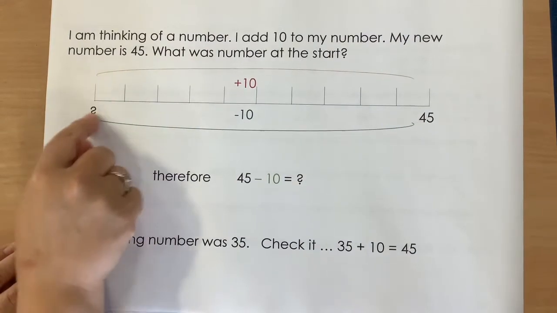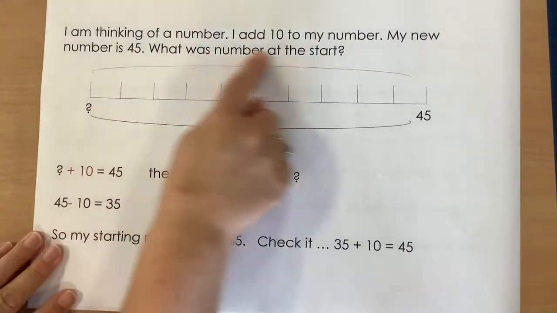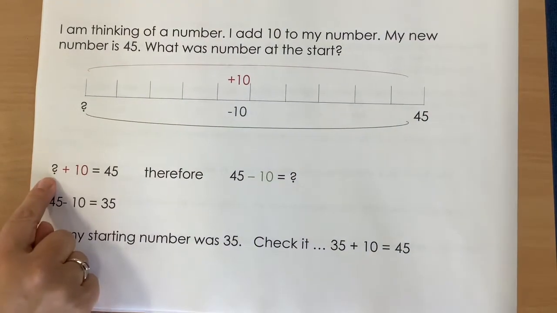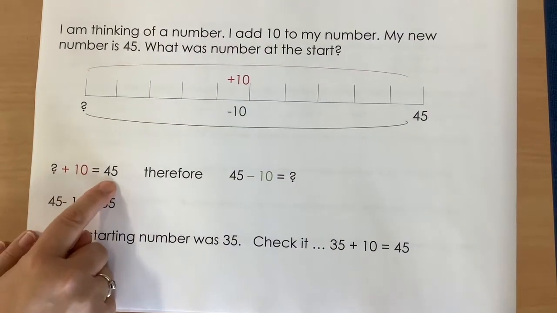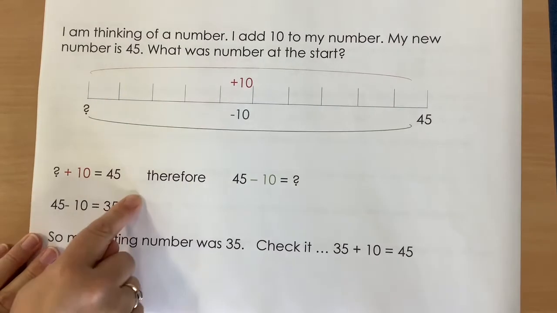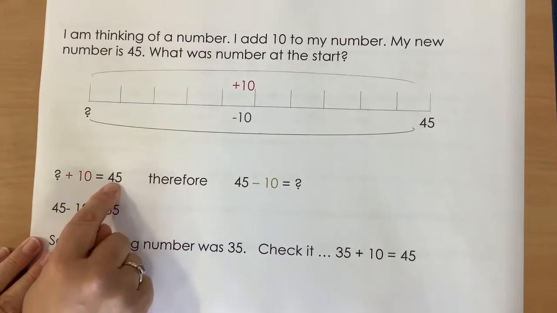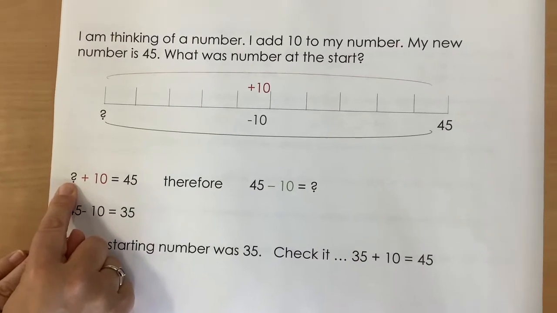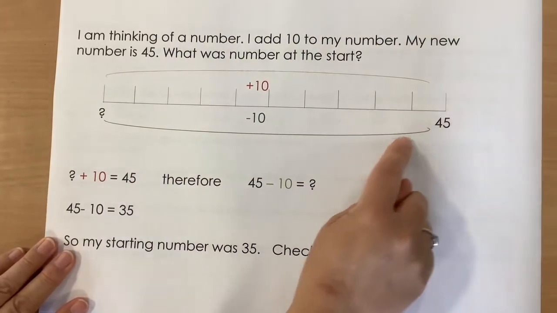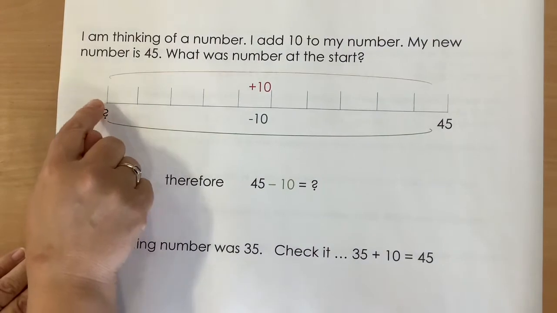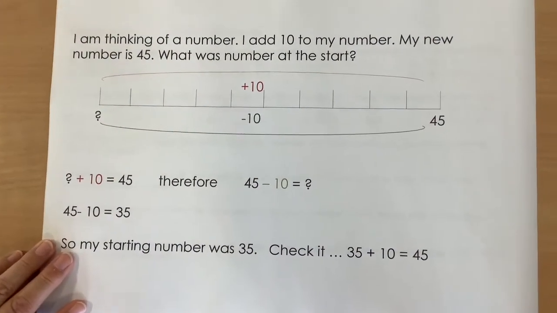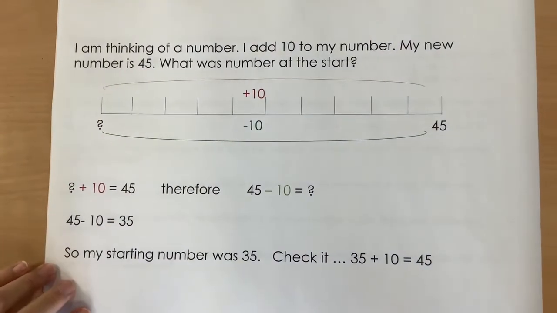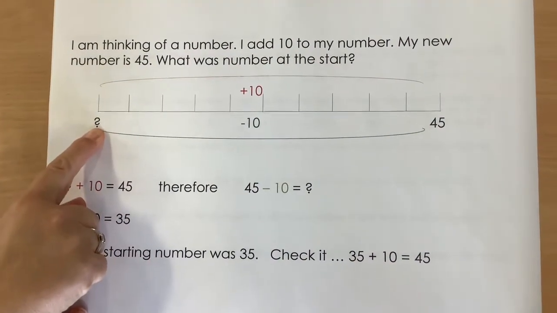So I didn't know my number at the beginning, but I added 10 to it and I know what the answer was. So what plus 10 equals 45? Well, I know that if I use my inverse operation, 45, take away this number, will leave me with the answer. On a number line, 45 counting back 10 will leave me with the answer. And I know that 45 take away 10 is 35. So my starting number was 35.